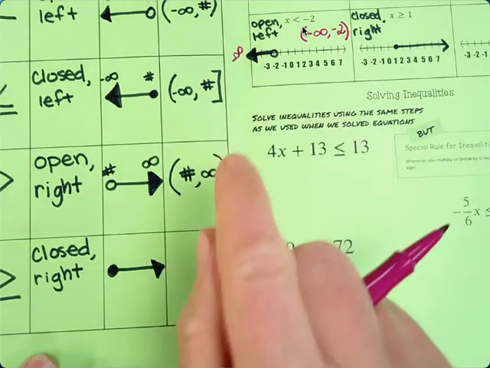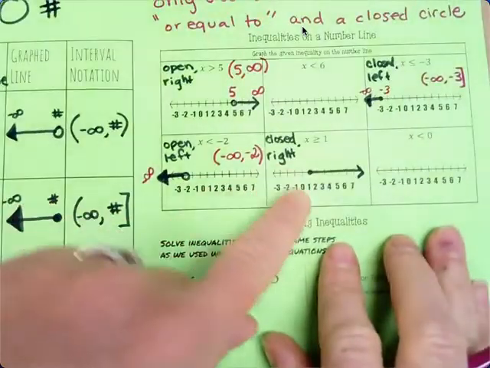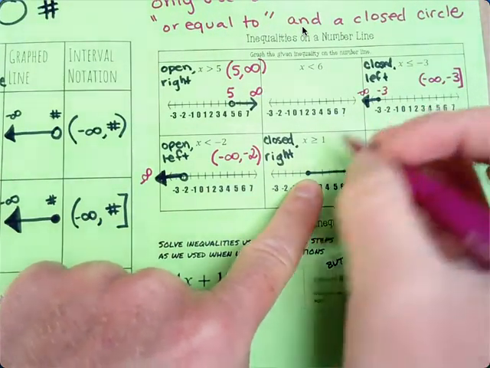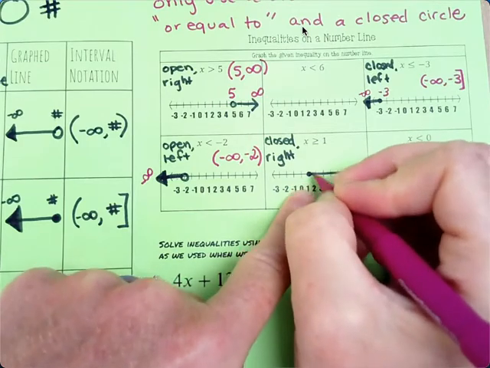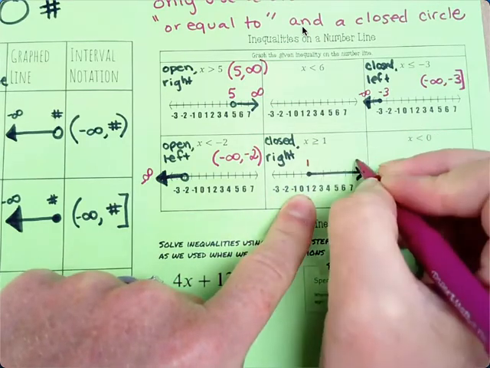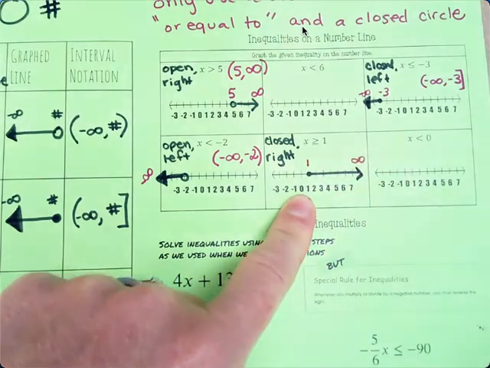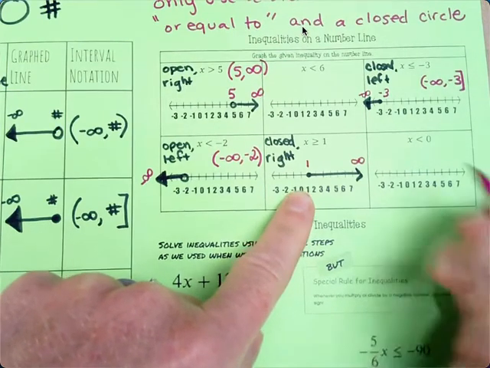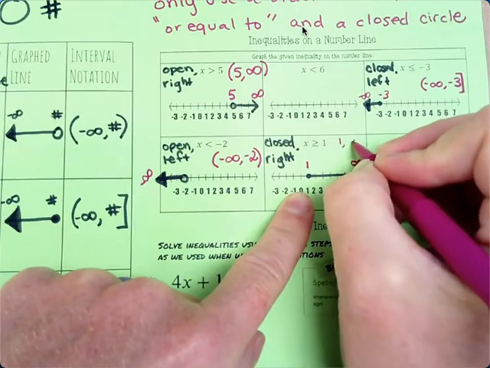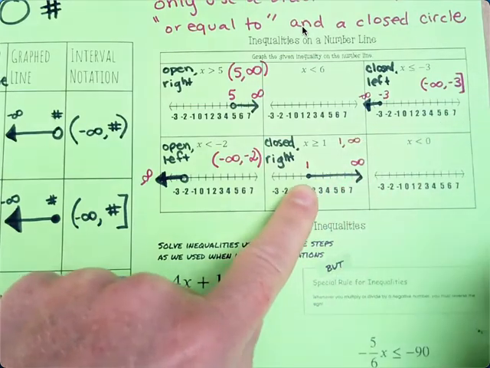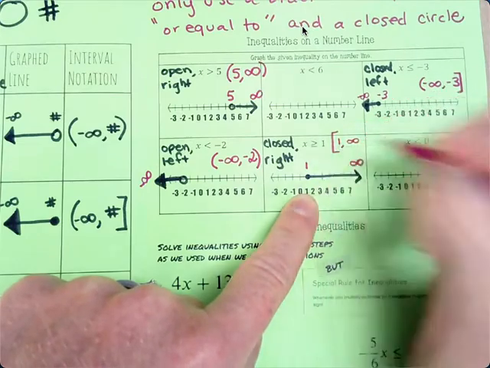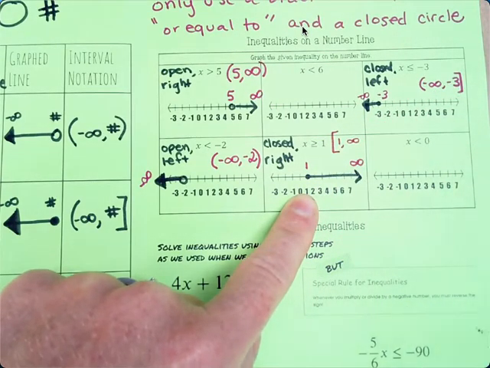So then greater than or equal to. We have, this is closed. So we read it from left to right. The smallest number is 1, and it goes on and on to infinity. So it's 1 to infinity, so that'll be my interval notation. The 1 is included, so I have to use the bracket. So the only time you use a bracket is with a closed circle.